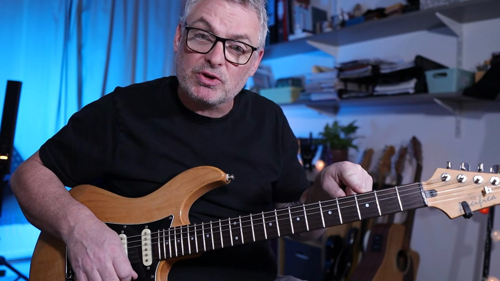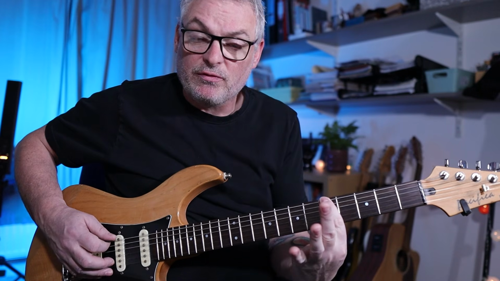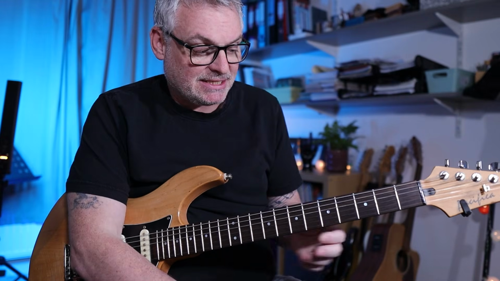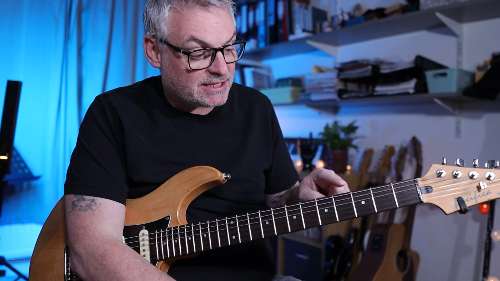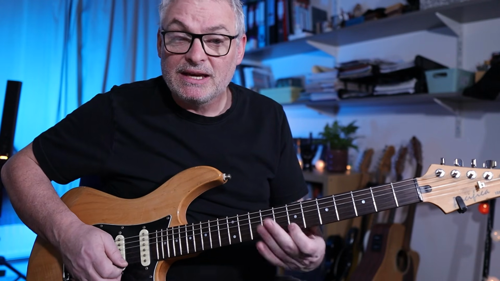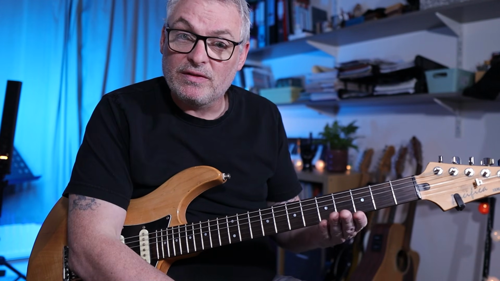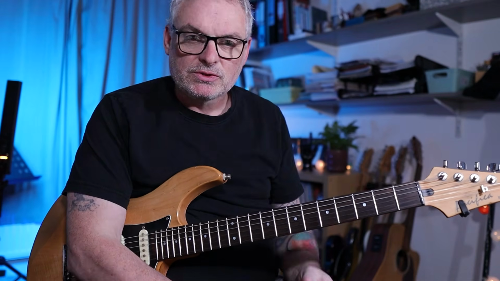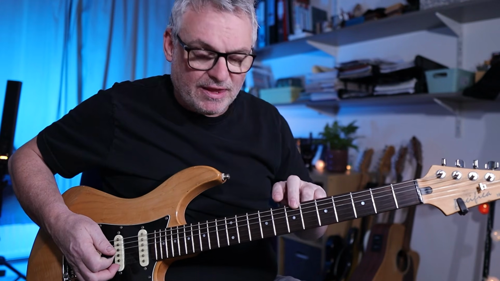But this is a transposable idea as well. So what if we did it from A? What if we did it from B? Then this is the usefulness of this gift of the gab. And don't forget, G, A, B is going to be reflected and mirrored on this thin E string as well. So we've got the E and the F and the B and the C.